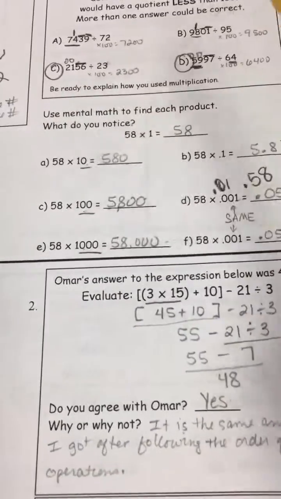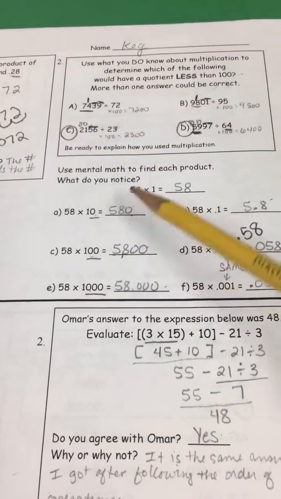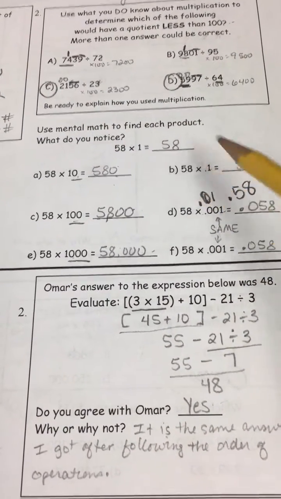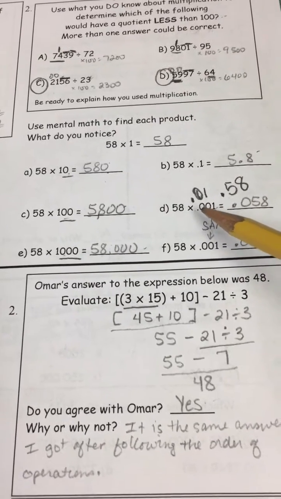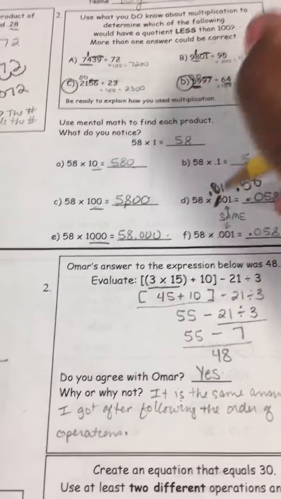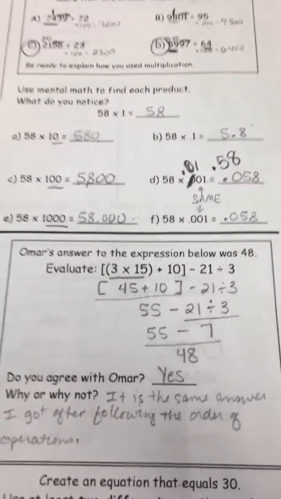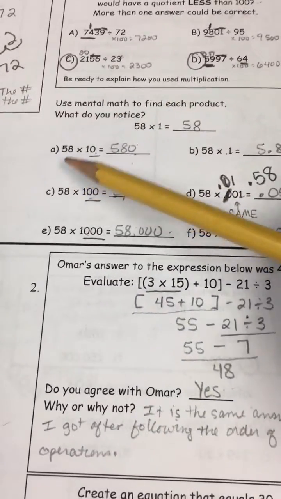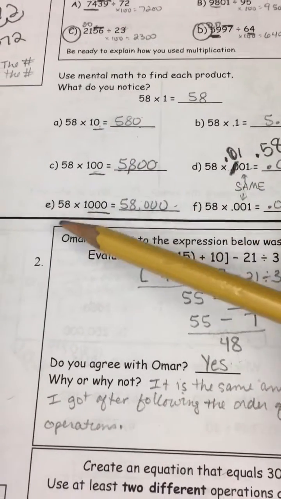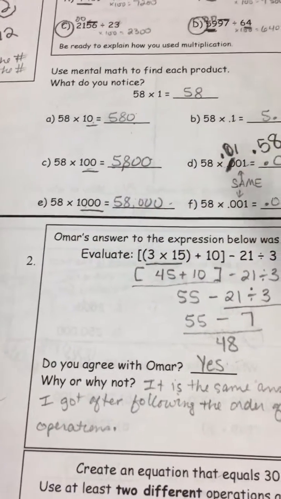All right, number 4, I guess this is on day 3, using mental math, notice the product. There was an error here. You can change that if you like. This should not be thousandths here. It should actually be hundredths. Okay, so 58 times 10 is 580. 58 times 100 is 5,800. 58 times 1,000 is 58,000.